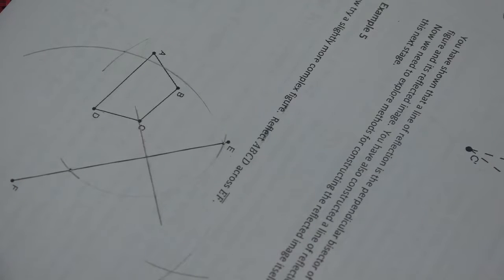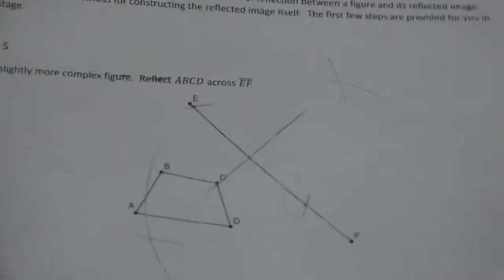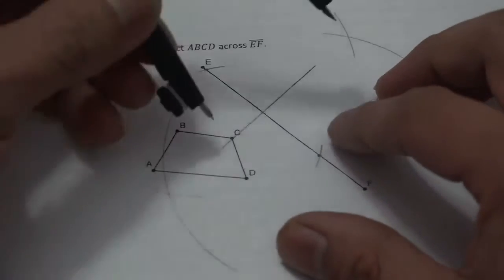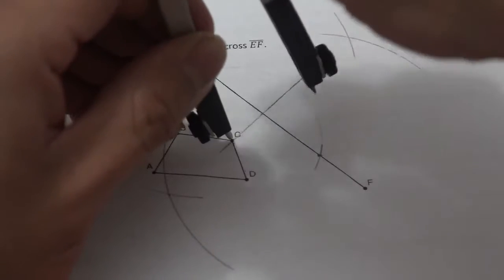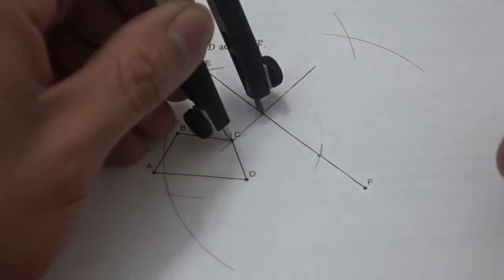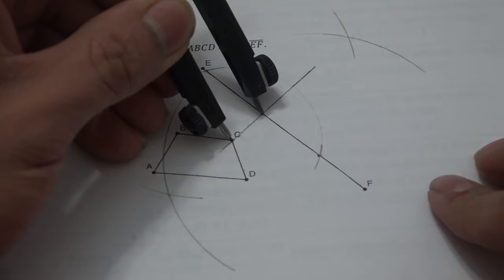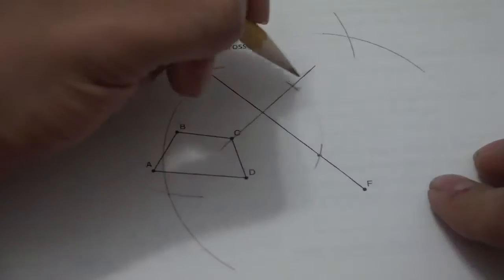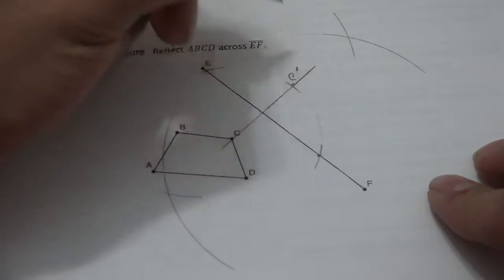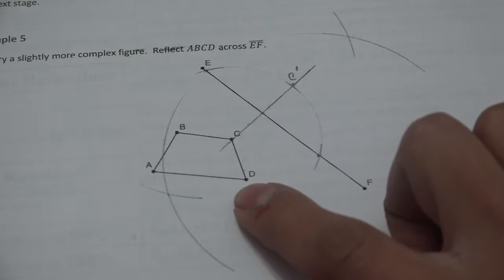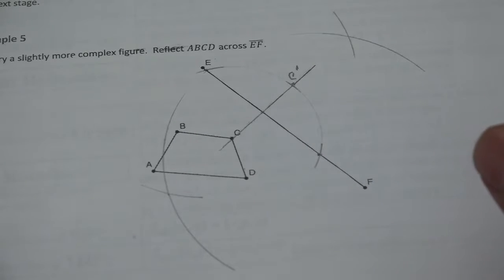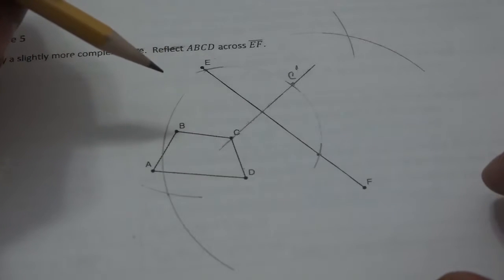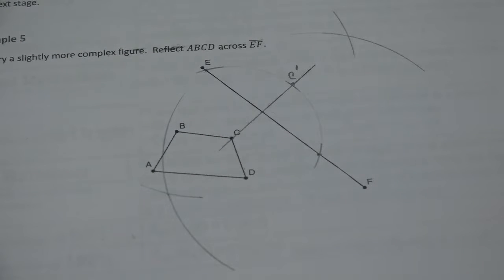So now, with my compass, I'm gonna measure the distance from C to the line right here. See? And then with the same thing, I'm gonna go and measure the distance. Now I know where point C prime is. And then what? I want to reflect also D. So I gotta do the same thing over and over again. Let's do D. That's not a problem.